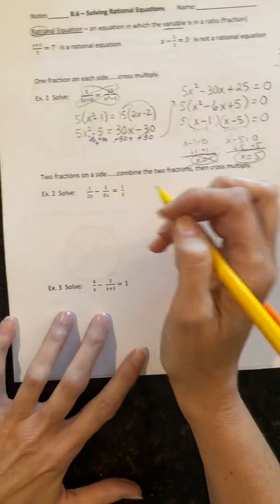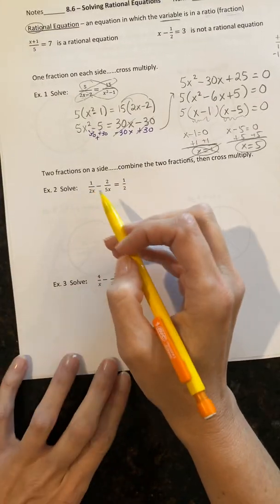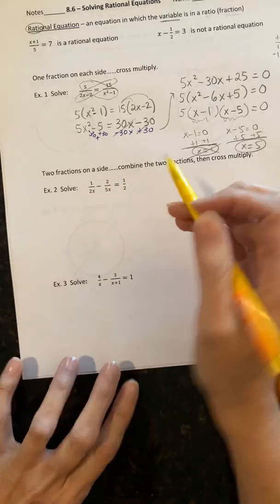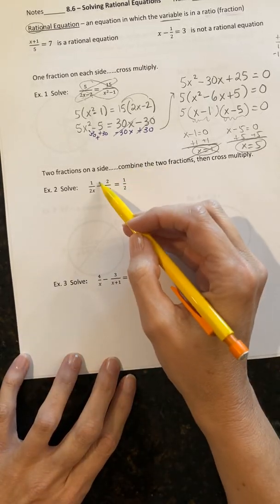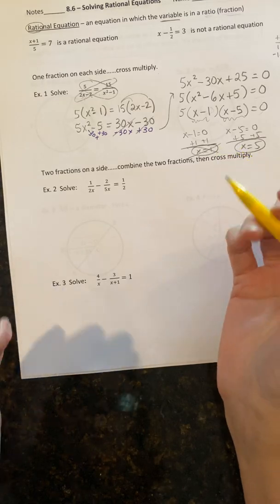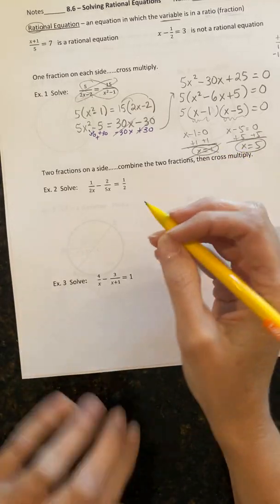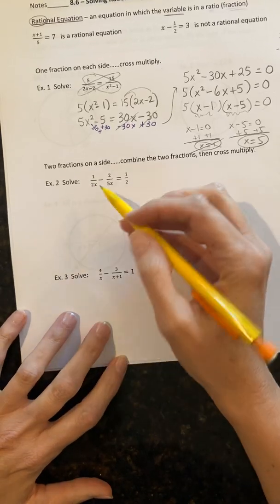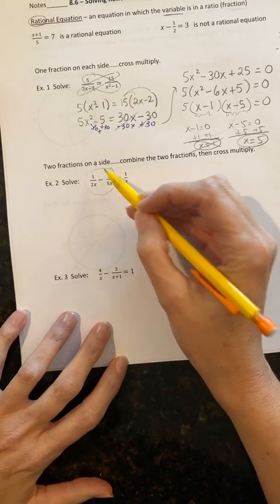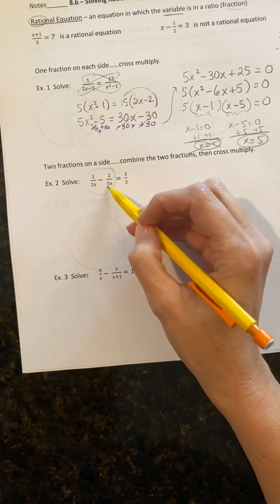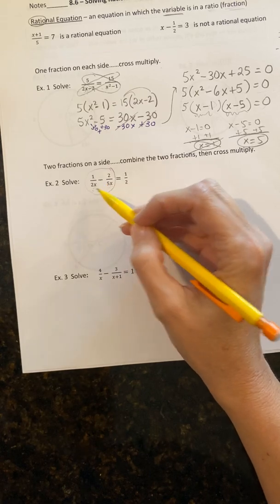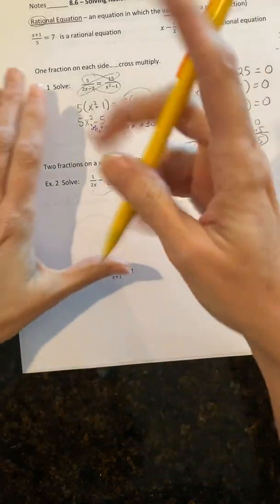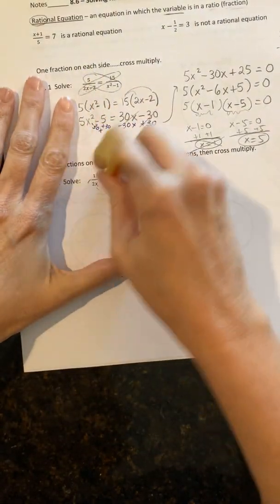Okay, so now it gets a little bit harder. If there are two fractions on one side, we have to combine those two fractions. Now I said combine because sometimes it's a plus and sometimes it's a minus. So it all depends on that operation. All right, so think back to last lesson, 8-5. To put these together, since there's a minus, you have to have a common denominator on the bottom of the fractions. So getting those combined is going to take a little work. That's the hard part, actually.